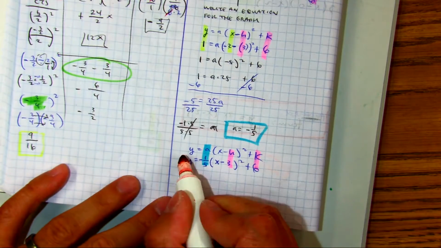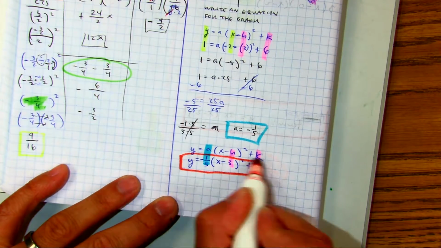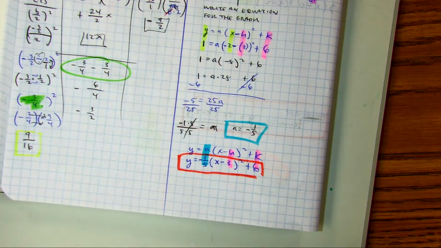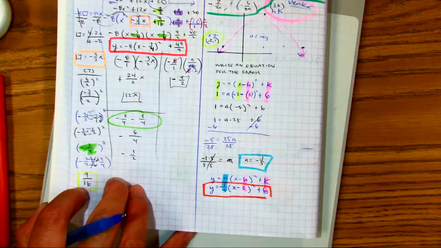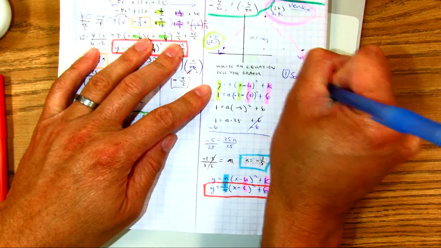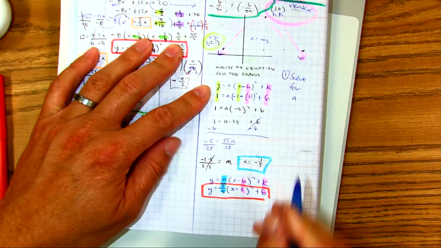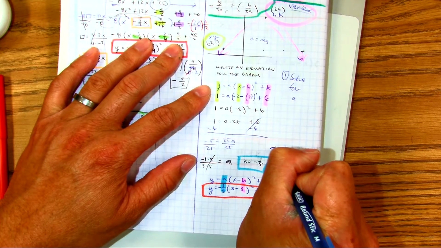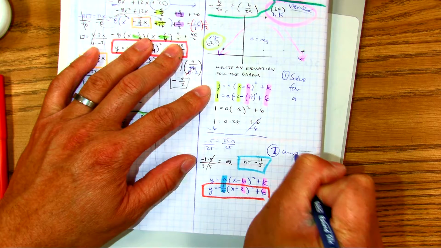We've solved for the A value. Let's summarize. What did we do over here? Solve for A. What did we do? And the second thing, write an equation. Make an equation.